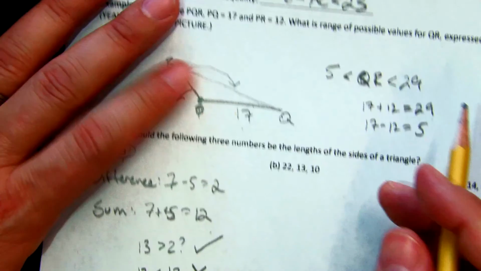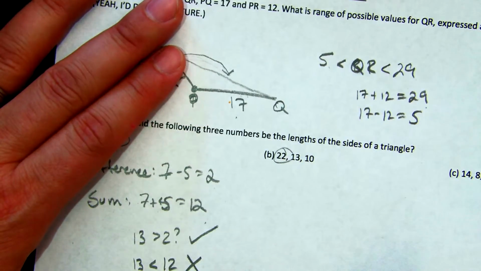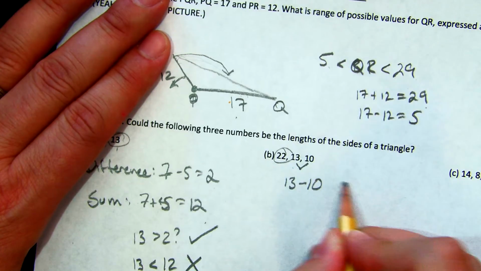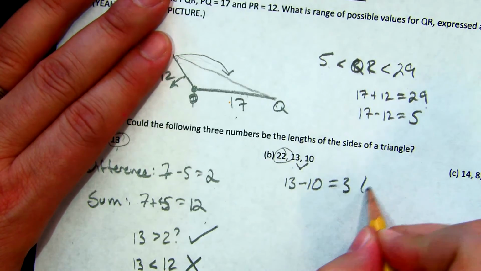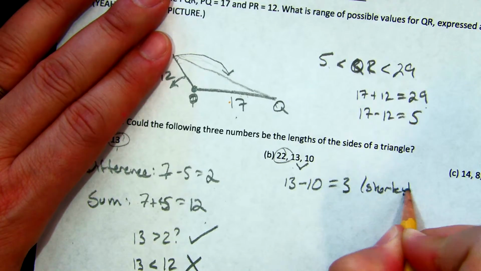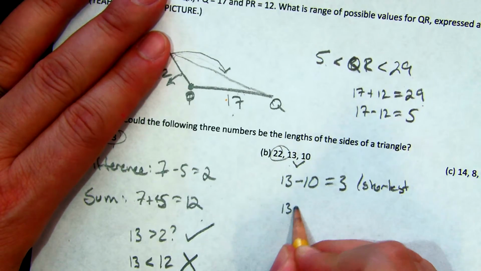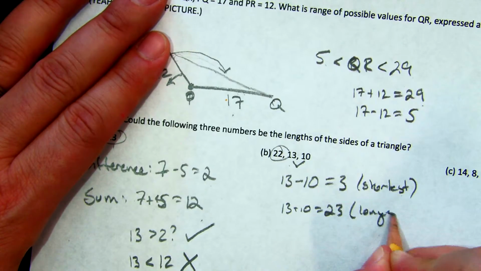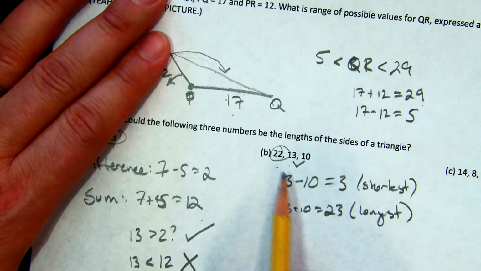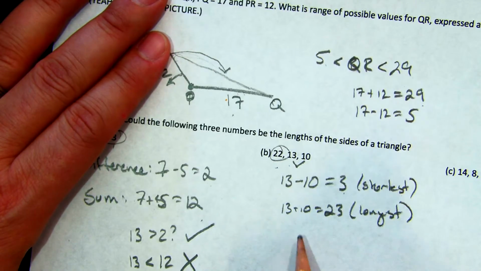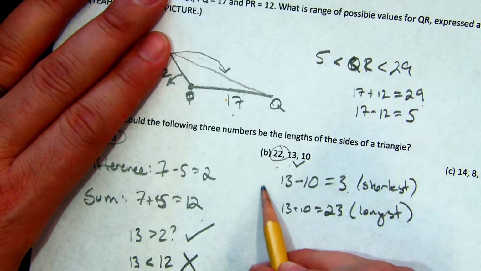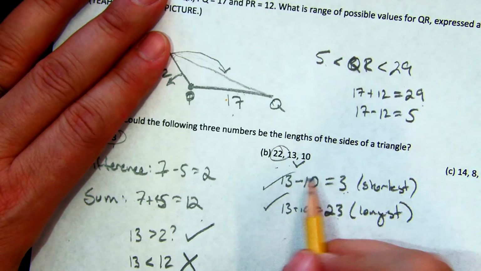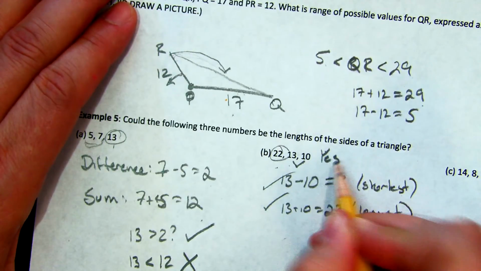Do the same thing with B. My longest side is 22, and then I'm going to subtract 13 minus 10, my other two sides. I get 3. That's my shortest. Right? And then I'm going to add them. 13 plus 10. That's my longest. All right. 22. Is it bigger than 3? It's got to be between 3 and 23. So bigger than 3? Yes. Less than 23? Yes. So this could be a triangle. So yes. The other one was no.